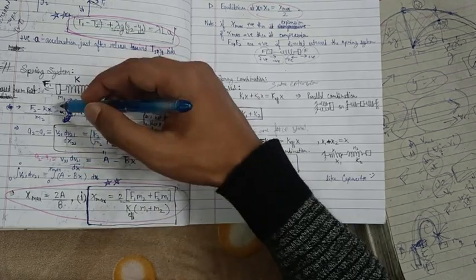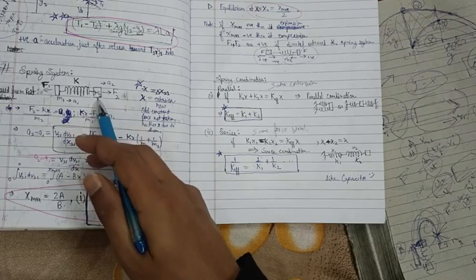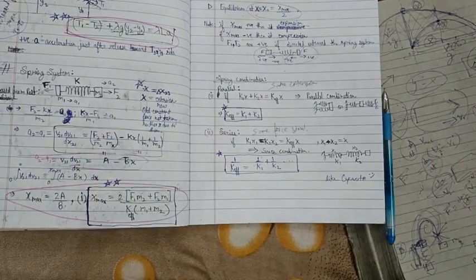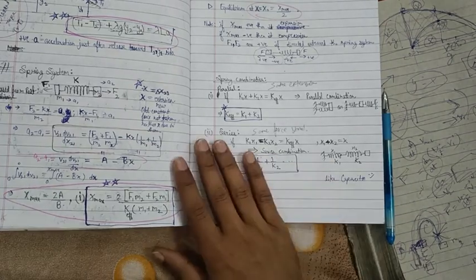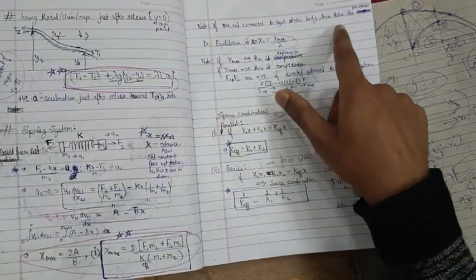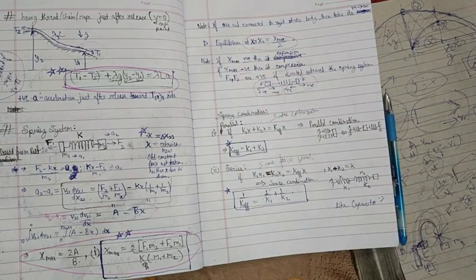Okay, so if I take only one force here, let's say this F2, and I remove this F, then there would be a point at which this mass would be at equilibrium, and that state is x naught equal to x max by 2. That means if one end is connected to a rigid steady body, then we get this, and for the rigid mass we can take the mass to be infinity.